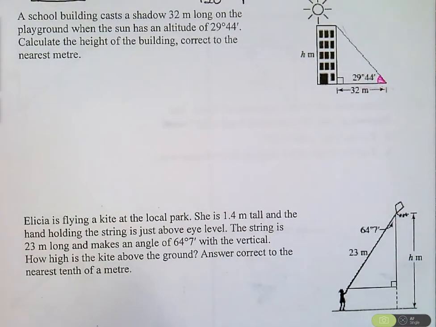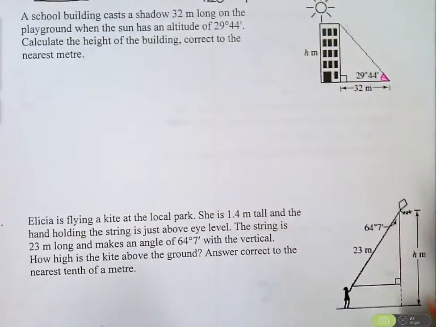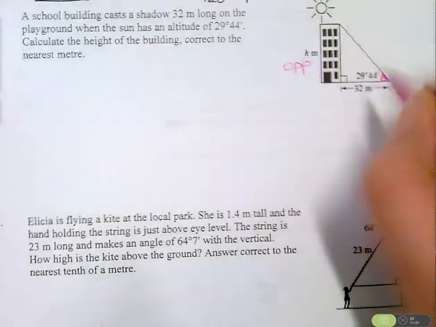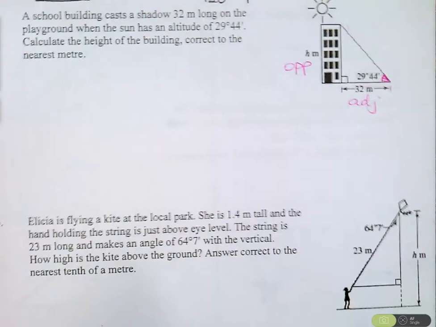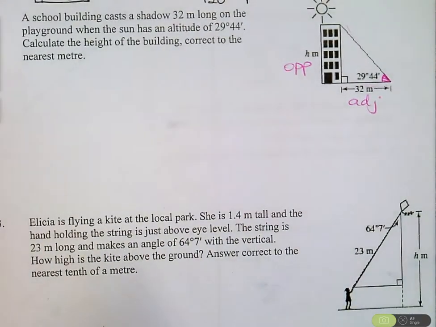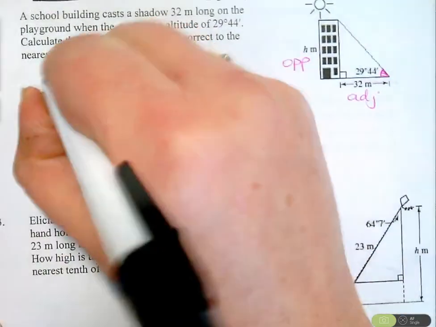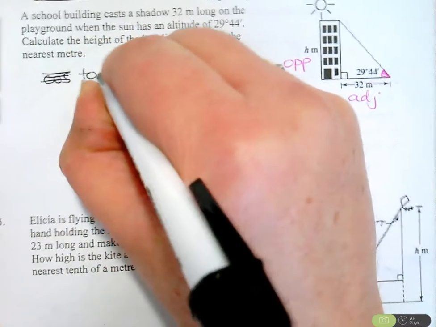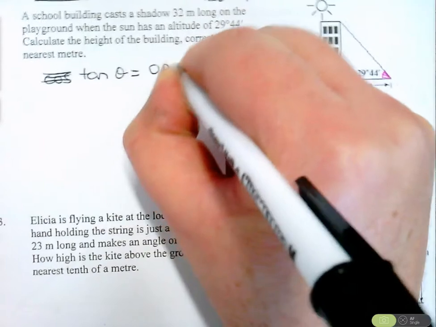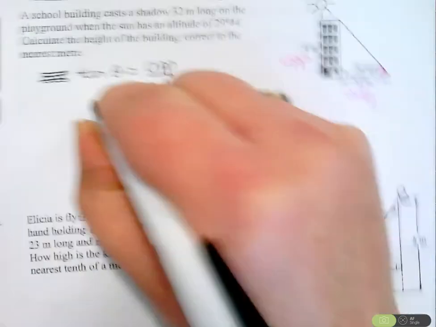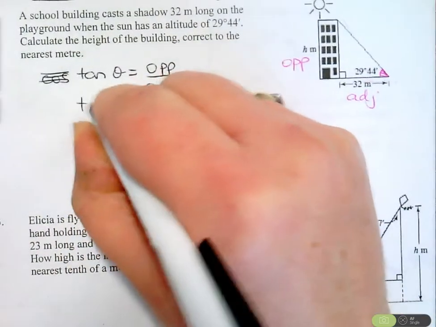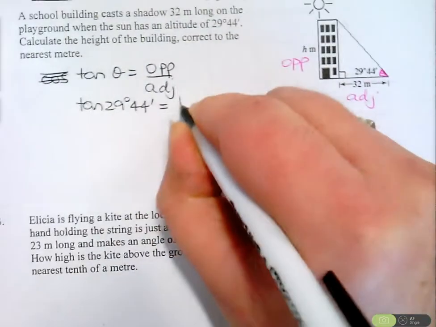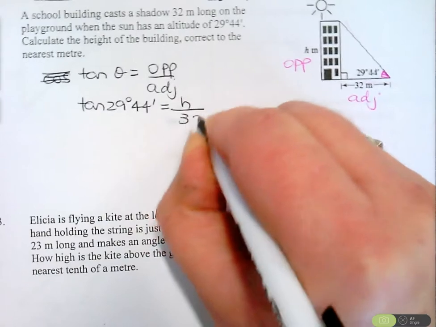Okay, calculate the height of the building. What do we use? Sine, cos, or tan? What have you got? Opposite, adjacent. All good? Girls, can I just do the first line and you fix it up later? So cos, no it's not. Tan theta is opposite over adjacent. Correct. So tan of 29 degrees 44 minutes is h over 32.